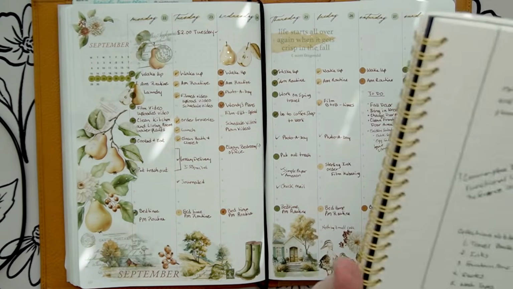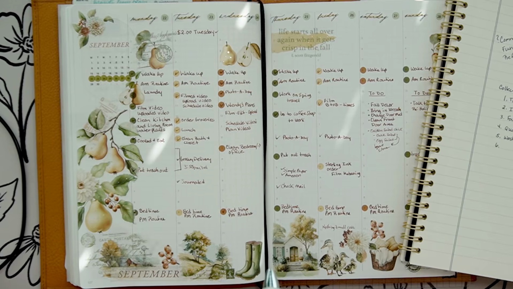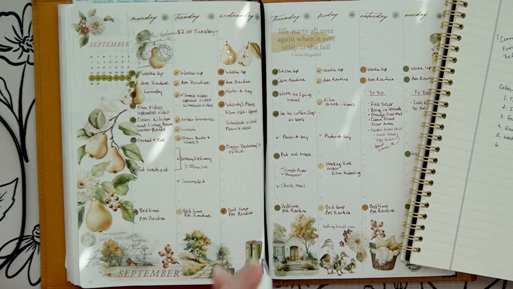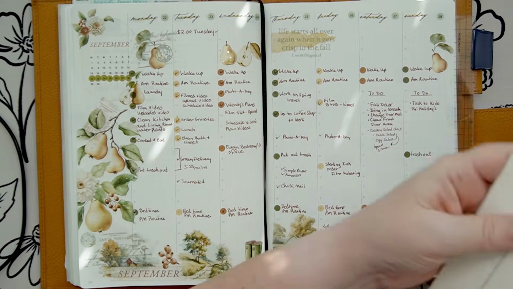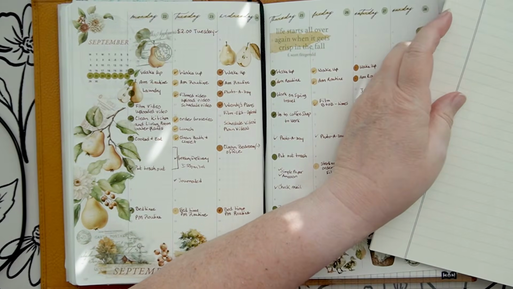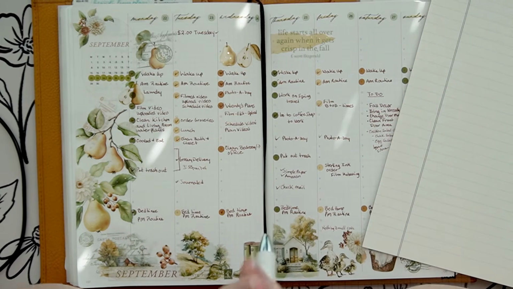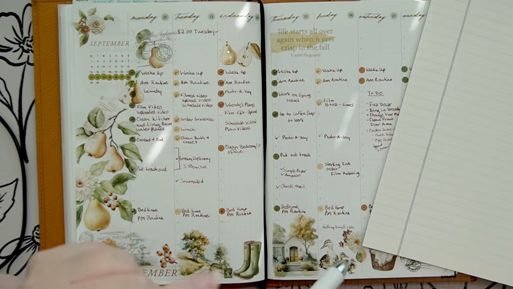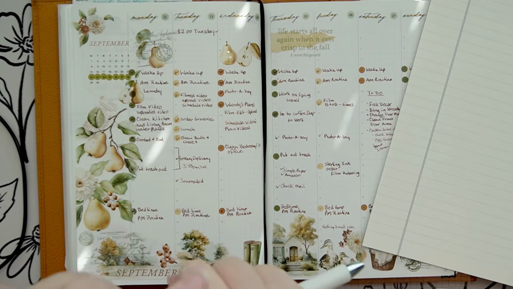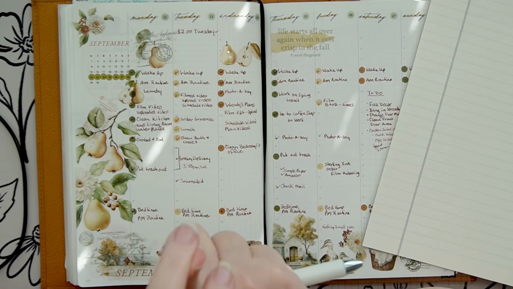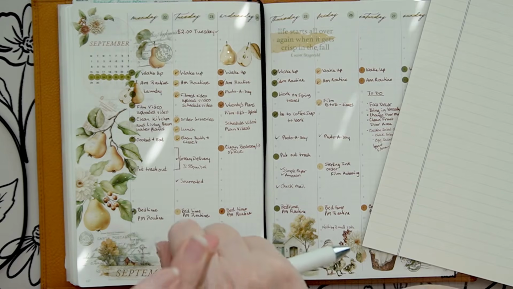So this is kind of what I thought I would do as far as scheduling because I wrote that down too. Okay. So I feel like the division of the days should be Tuesday, do the kitchen and the living room. Wednesday, the bathroom and the closet. Thursday, the bedroom and the office.